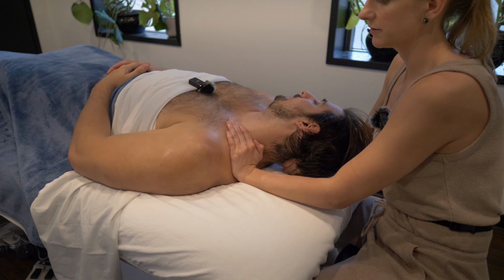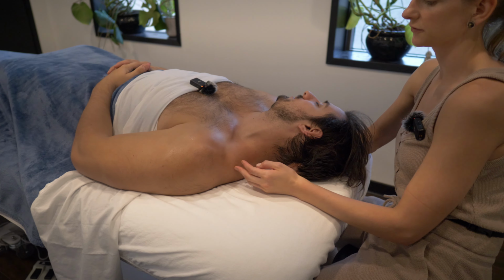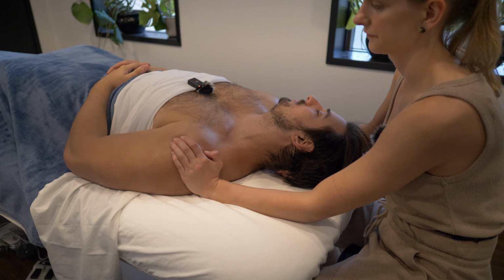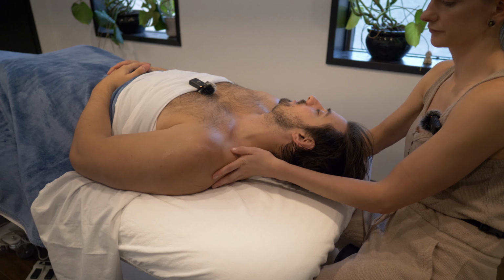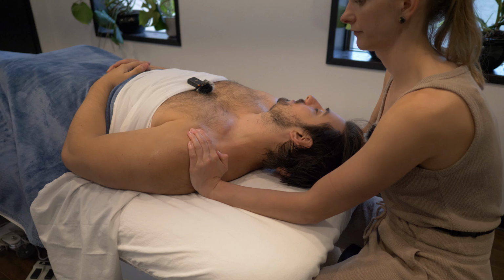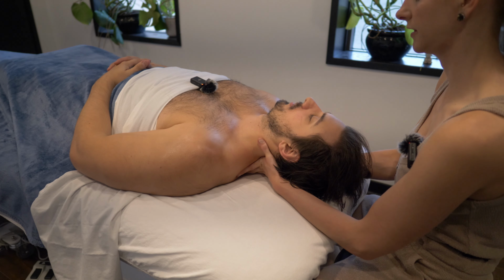After doing a couple deeper techniques, I just like to flush the area. And repeat on the other side.